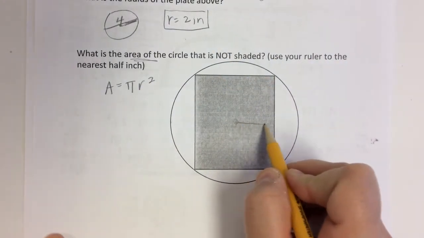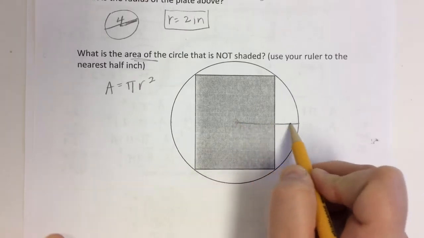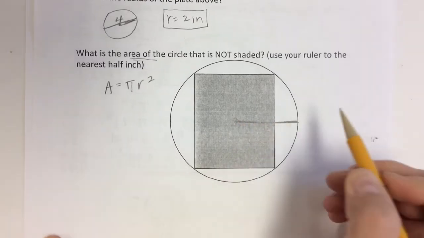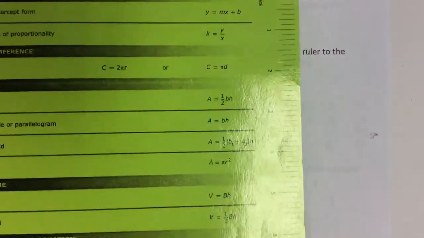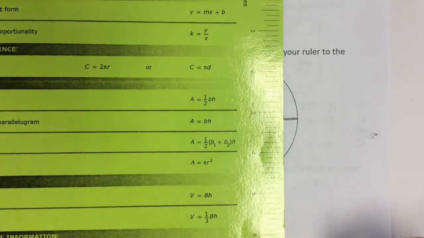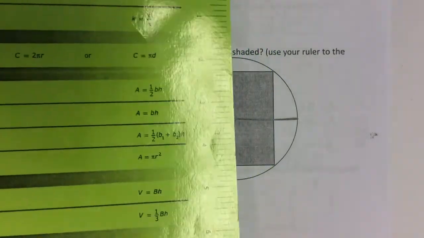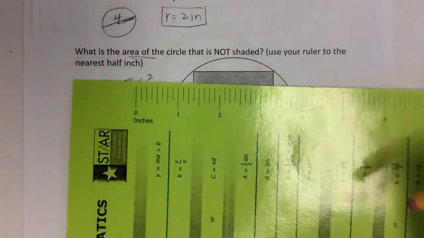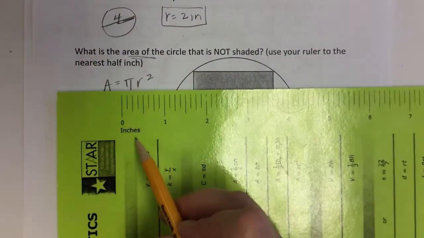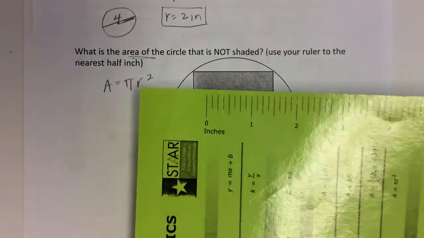And so I'm going to draw a little radius here so I can measure it. And then you're going to want to grab a formula chart. So if you didn't grab one as you came in, you might want to hit pause and go grab one. But we're going to use the inches because it's asking me to measure to the nearest ½ inch. So we're going to find the inches on our formula chart.